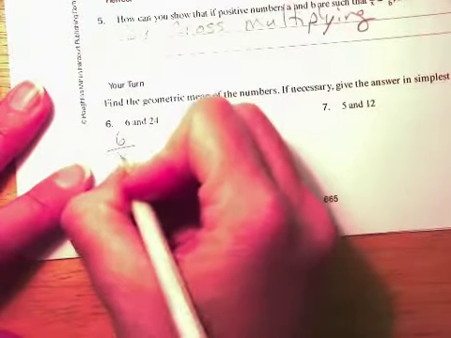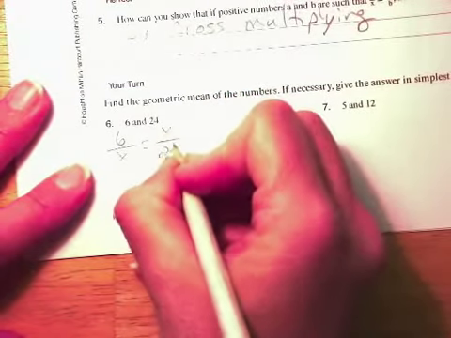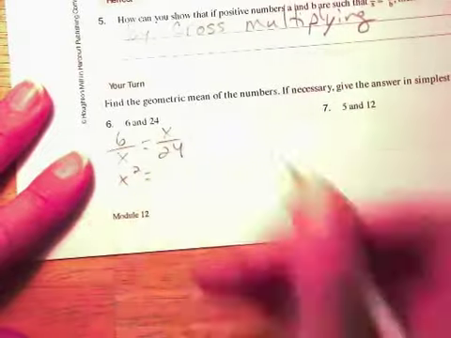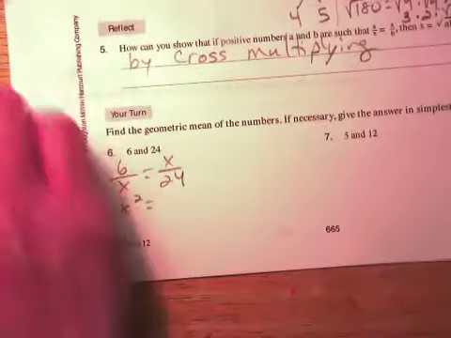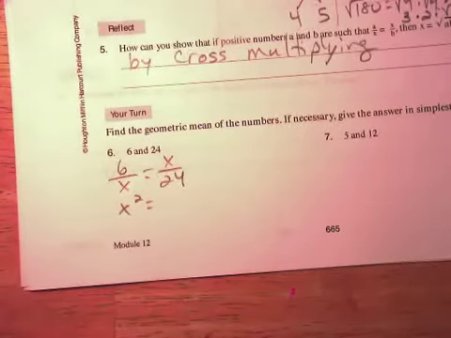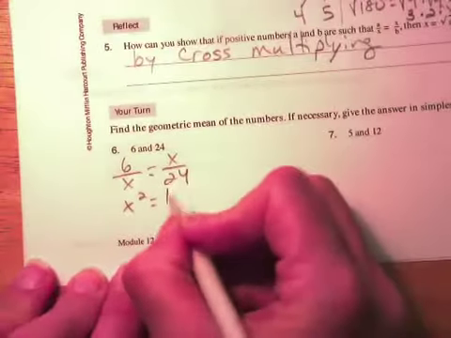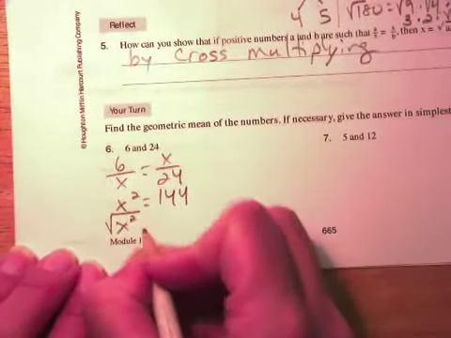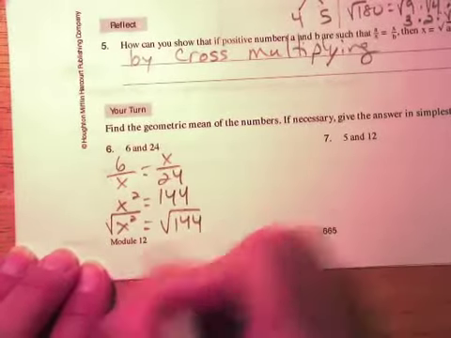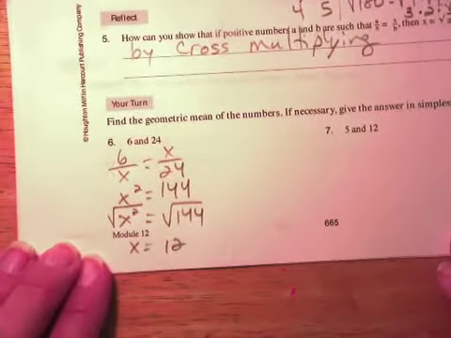So let's find the geometric mean of a few more pairs. So we set up the proportion, 6 over x equal to x over 24. x squared will equal 6 times 24. So I pull out my handy dandy calculator, and 6 times 24 is 144, and that's pretty convenient because when I go to take the square root of both sides, x is 12.